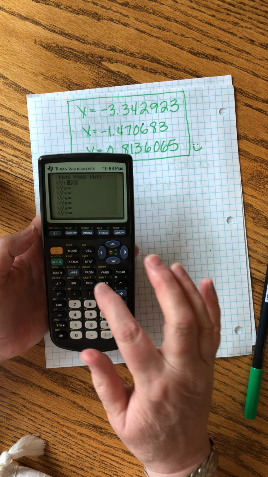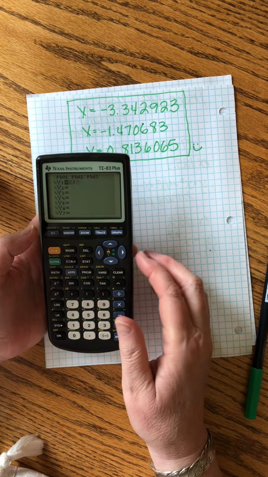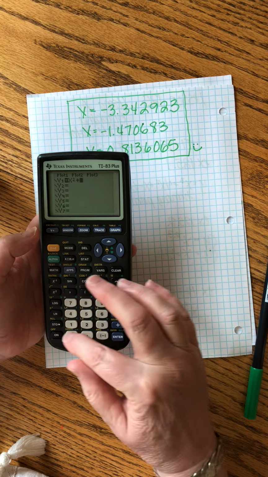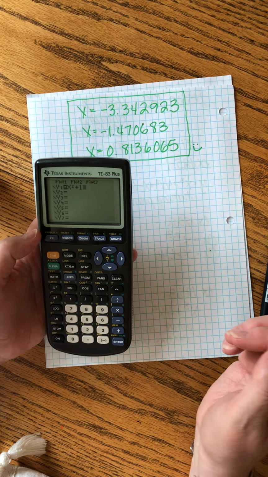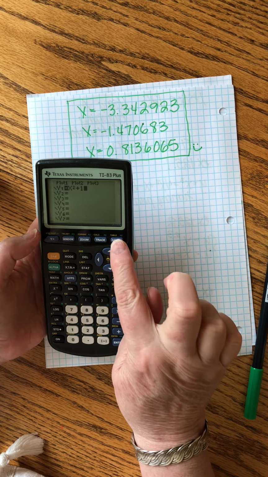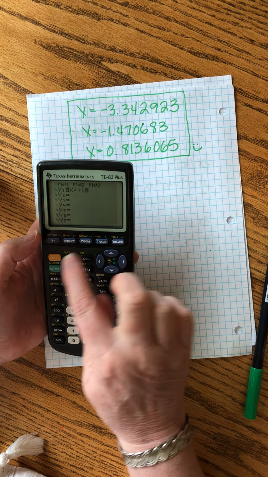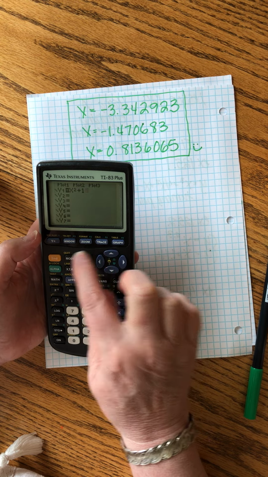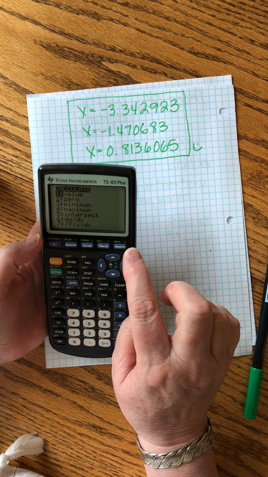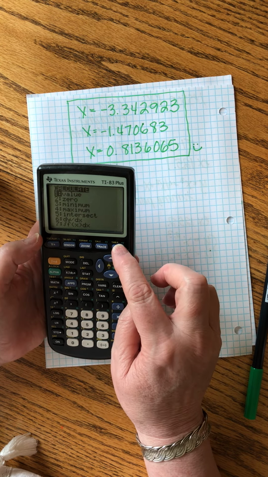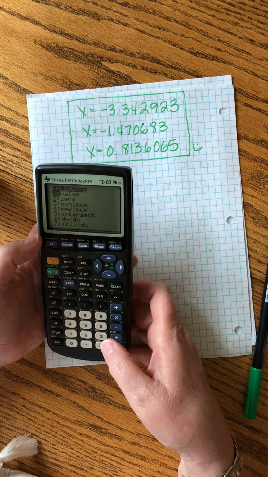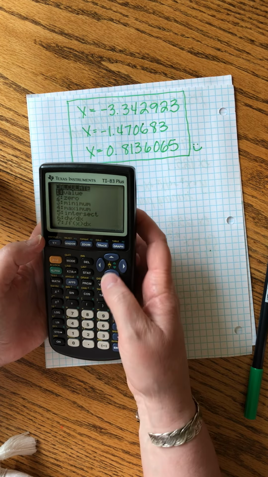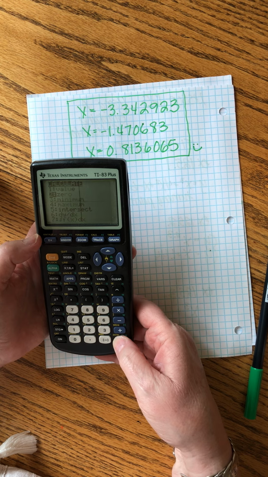We enter the x and then we use the x squared plus 1, right? And we want to calculate, no, first, yes. It says to find the zeros. So we'll go right there to our list, zeros.